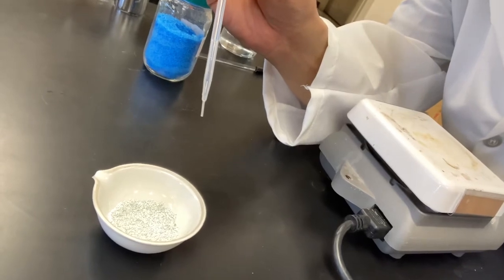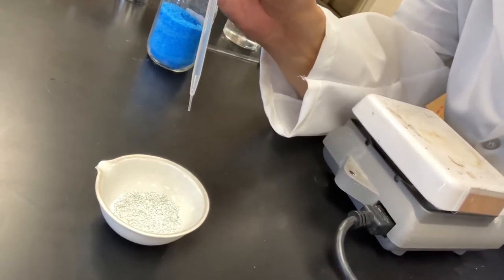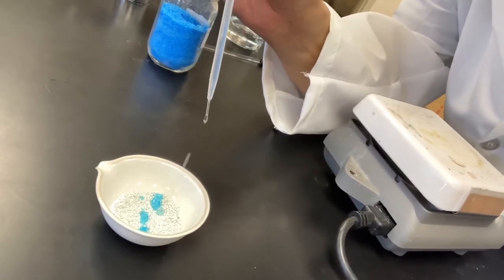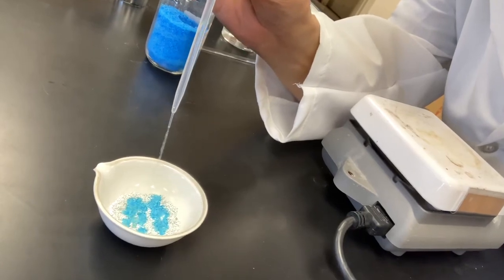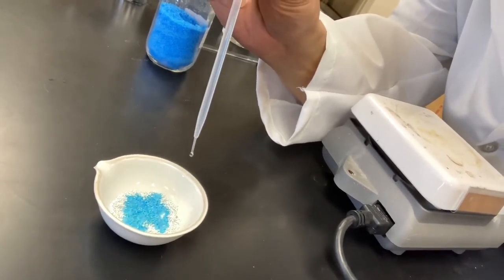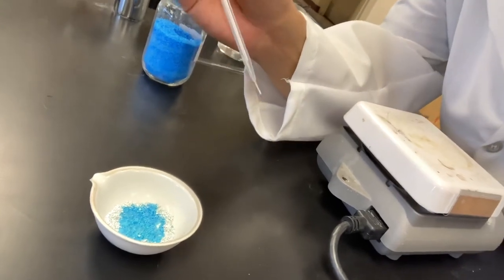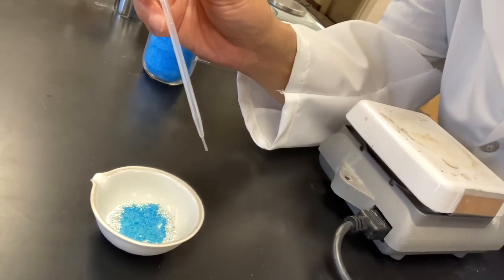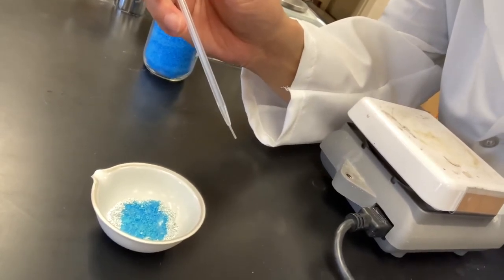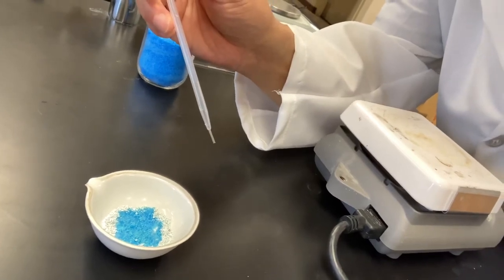So watch carefully. Oh, it is sizzling and the color goes back to blue. Okay, that's what happens. The anhydrous copper(II) sulfate, when it absorbs water, goes back to copper(II) sulfate hydrate. That's why the color becomes blue again.